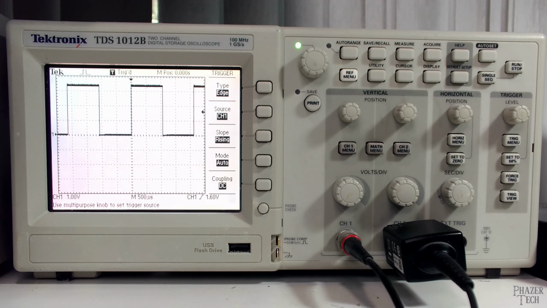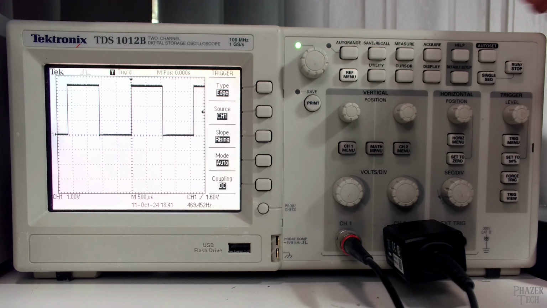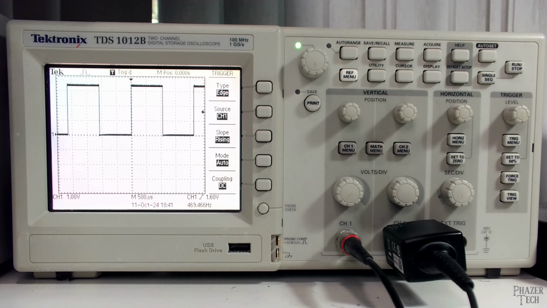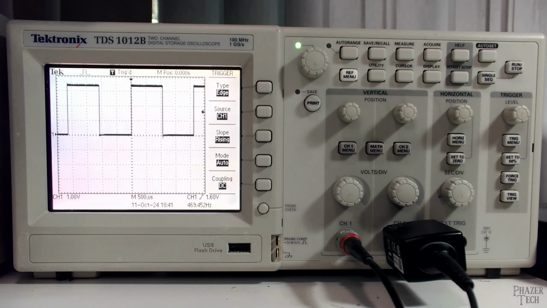All right, so back to the oscilloscope settings. Let's go over another setting here, which is called single sequence. So let's say, for example, you have a sensor and you're waiting for the signal to go high and you don't know exactly when it will. I'm going to simulate that with the Raspberry Pi now. So give me a second here, I'm going to stop this program and run a different program.